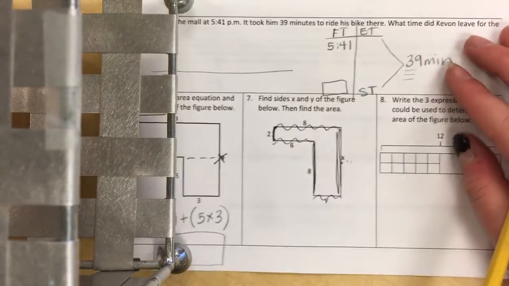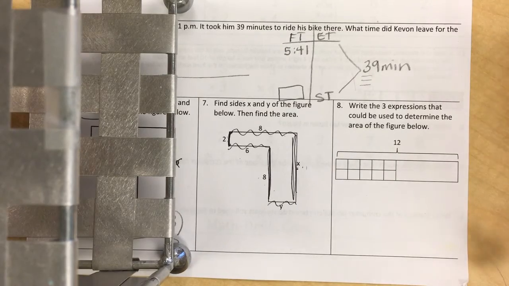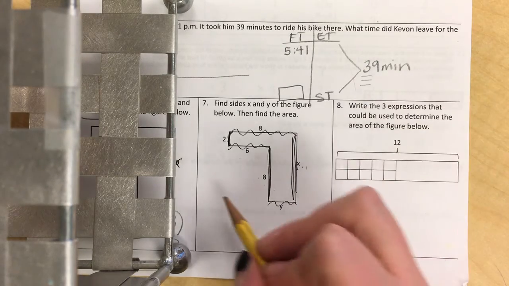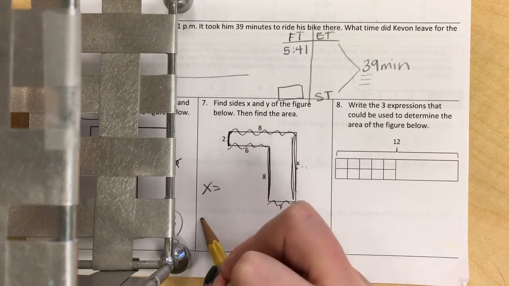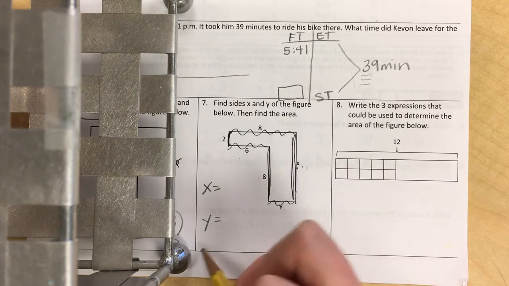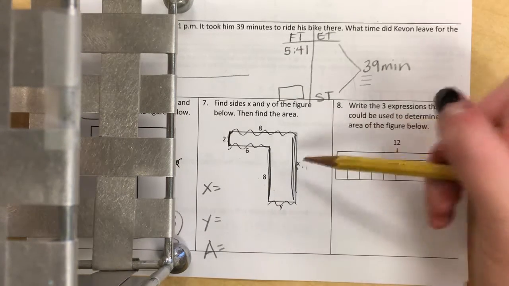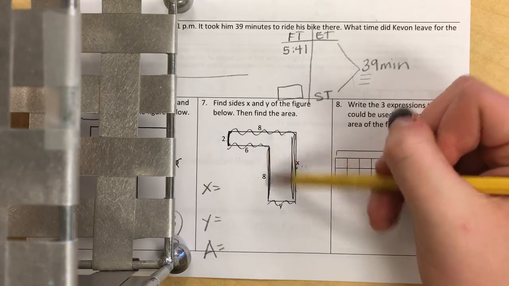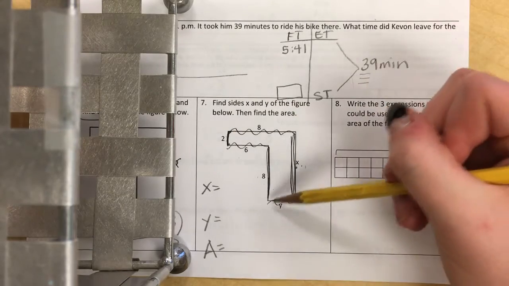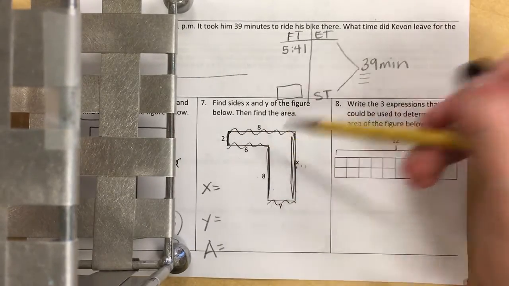Number 7, find the sides. Our squiggles and straights are already there, so you can set yourself up to solve for y and x, as well as the area. All 3 of those need to be in your answer in order to get that problem correct. Again, since x is on a straight line, we should be using the other straight lines to help us, and y is on a squiggle, so we should be using the other squiggle lines to help us.